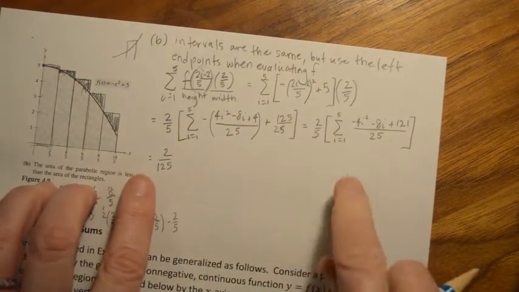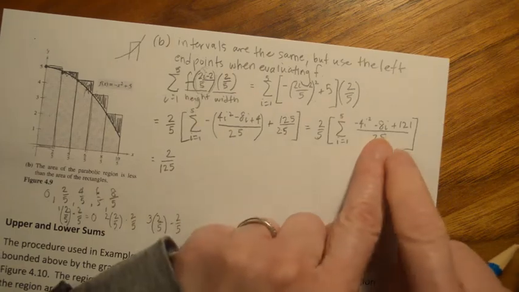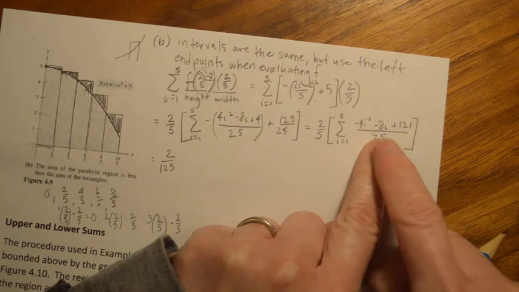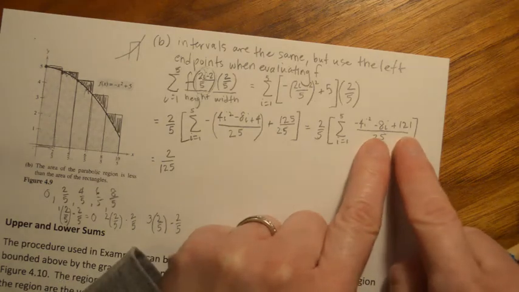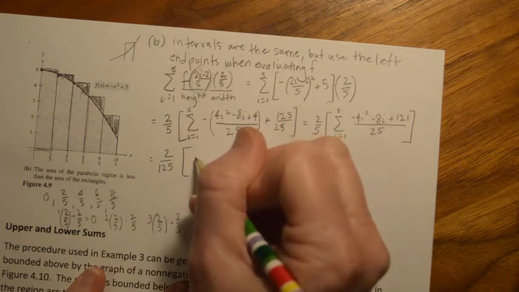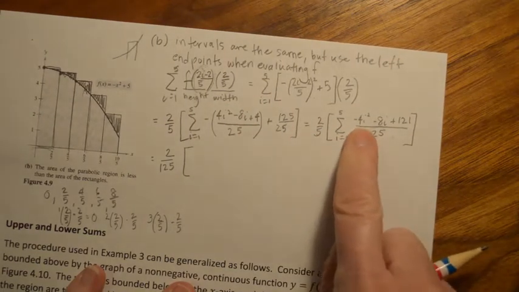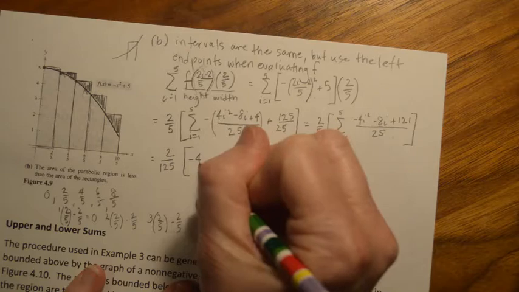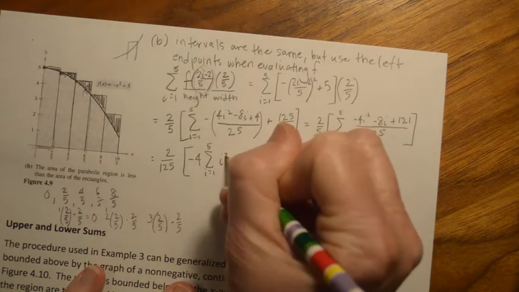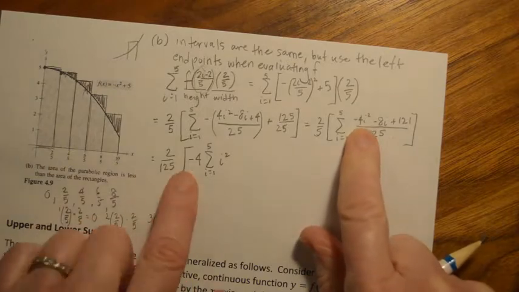And then inside, I'm going to break up the numerator into those three parts: the negative 4i squared, the minus 8i, and the plus 121. I'm going to pull out that negative 4 from the front. So we've got negative 4 sigma i equals 1 to 5 of i squared. See how I took that negative 4 out front?